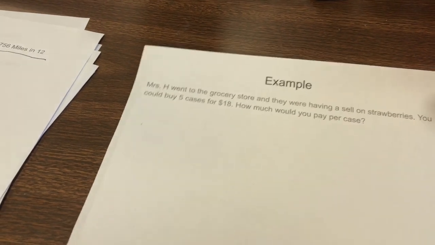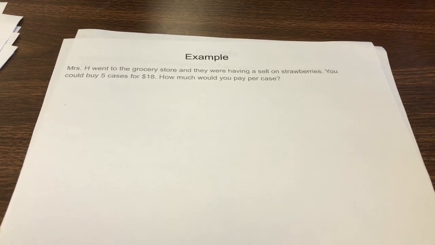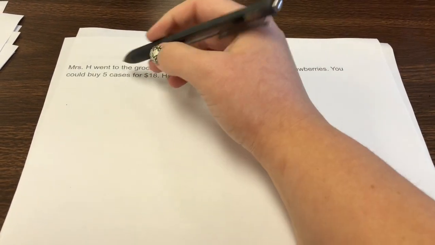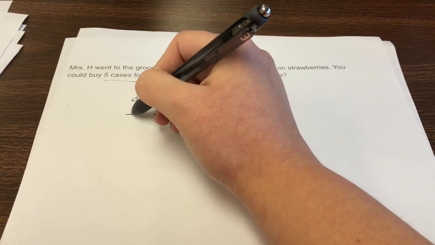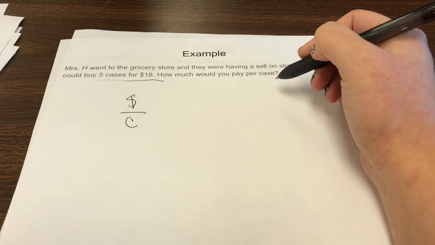Let's look at another example. Miss H went to the grocery store and they were having a sale on strawberries. You could buy 5 cases for $18. How much would you pay per case? In this case, we have money and cases. So we're going to set our units up first, which is money, and I'll just put a C for cases.